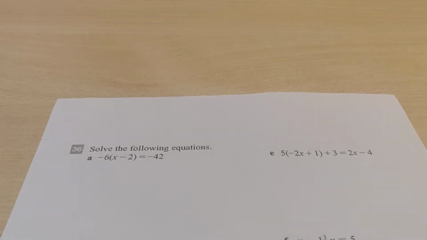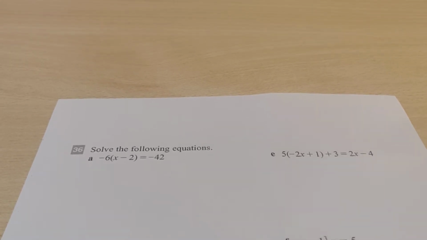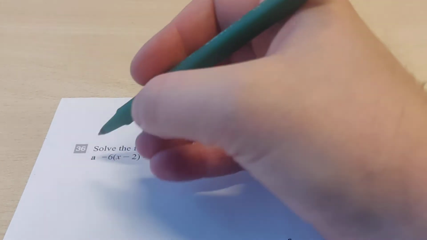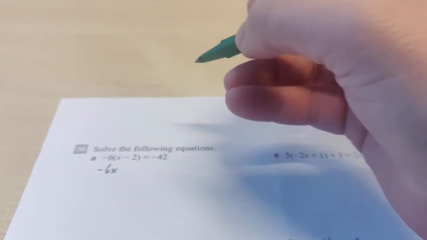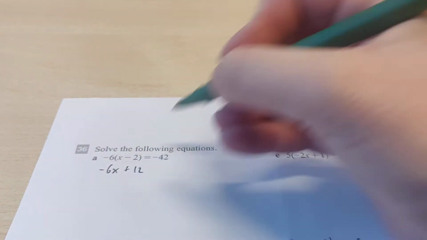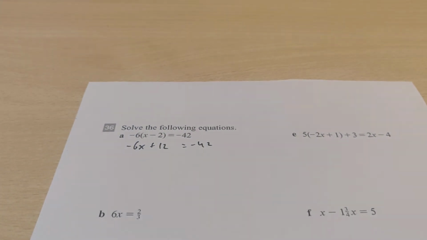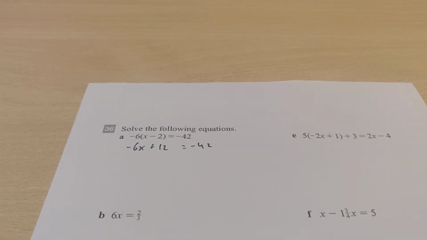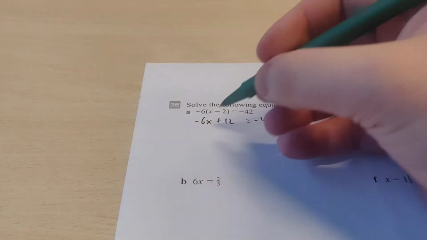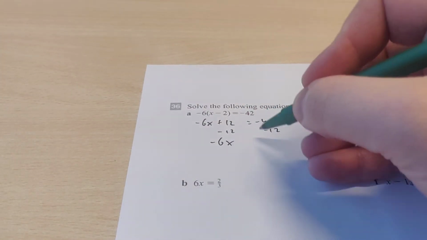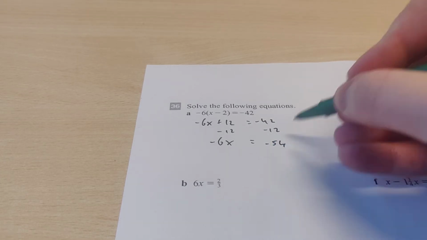The first one is 36a. It says minus 6 times, in brackets, x minus 2 equals minus 42. If you want to solve this equation, then first we have to work out these brackets. I'm going to do minus 6 times x, that's minus 6x, and minus 6 times minus 2, so that's plus 12. And then over here we just have minus 42. And then you want to have all the x's on one side and all the normal numbers on the other side. So what we're going to do now is we're going to remove the 12 here, and also we're going to remove the 12 there. And then here we have minus 6x left, and then over here we get minus 54.